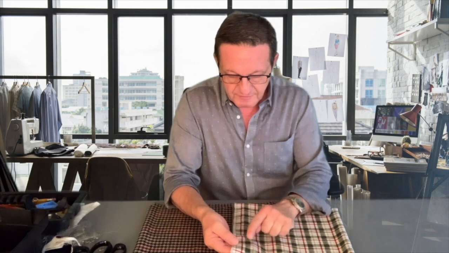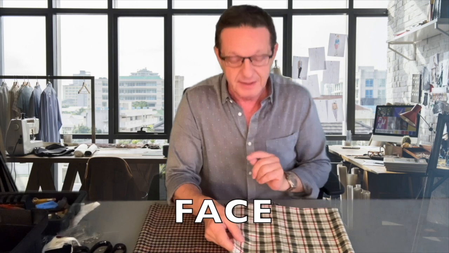The right side of the fabric is known as the face of the fabric. The right side is the face of the fabric, and the wrong side is just the wrong side.